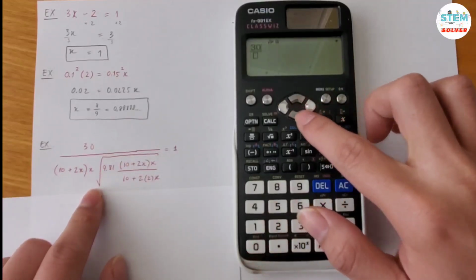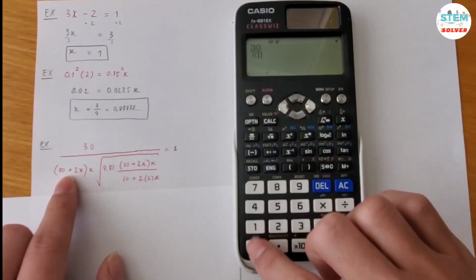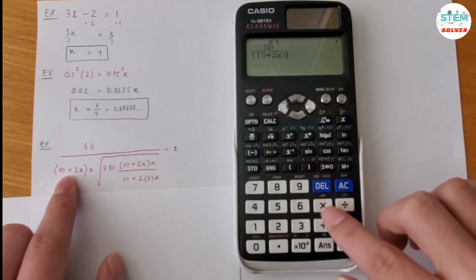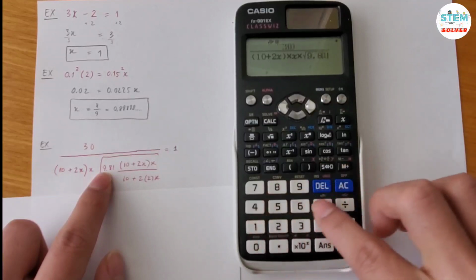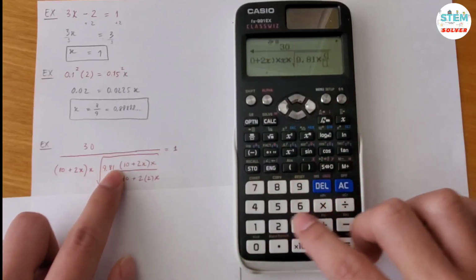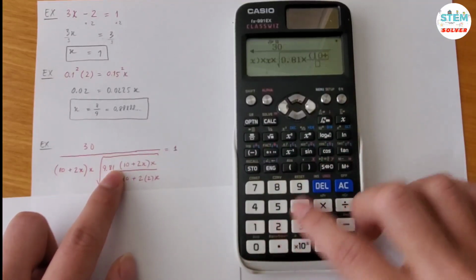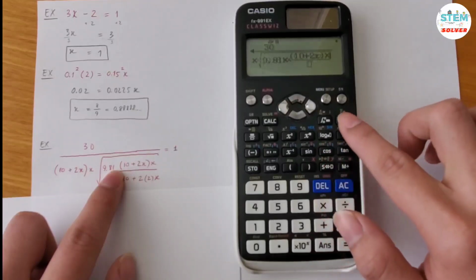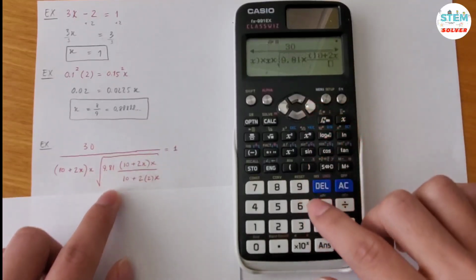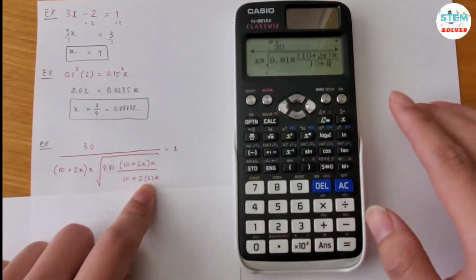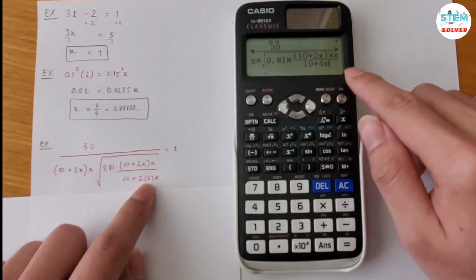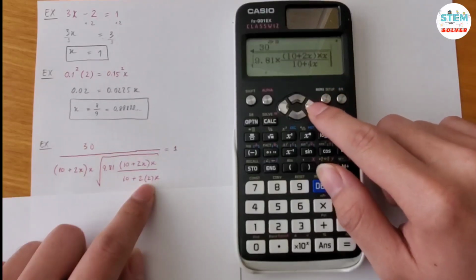Again, 30 divided by open parentheses 10 plus 2x times x times square root of 9.81 times, divided by 10 plus, so 2 times 2 is 4. Remember, you type exactly how it looks, otherwise you will get an incorrect answer. You can do a simplification during the steps to minimize what you have to insert into the calculator.